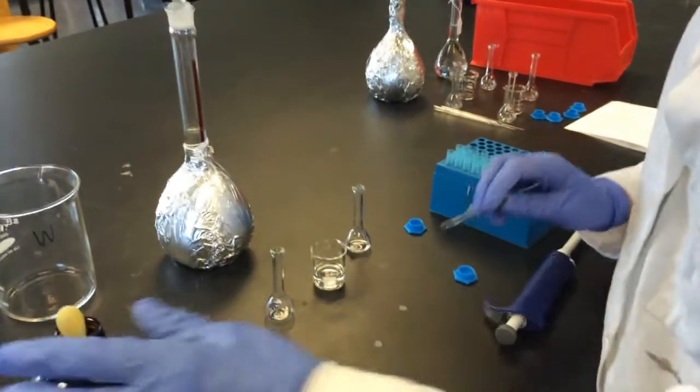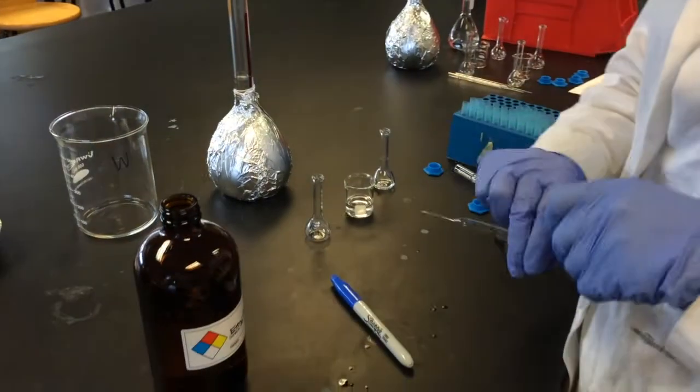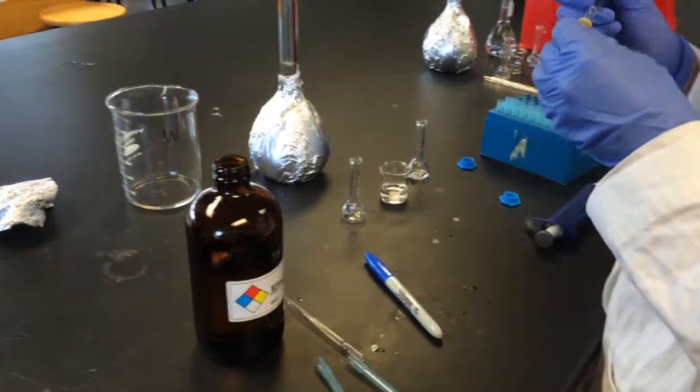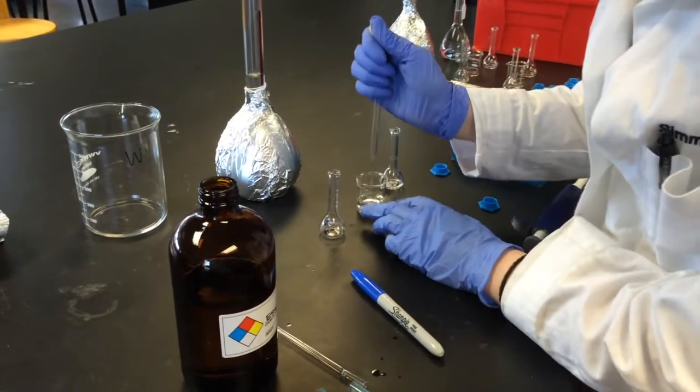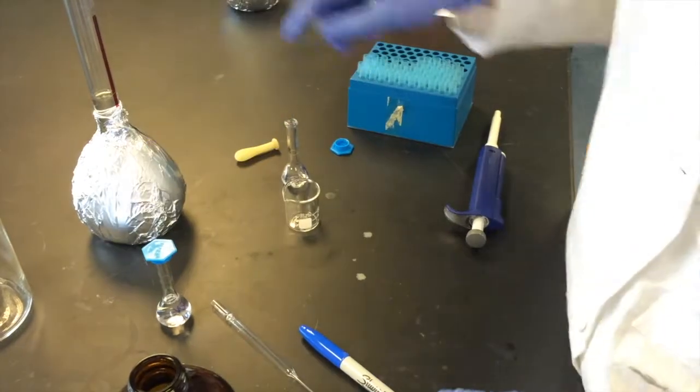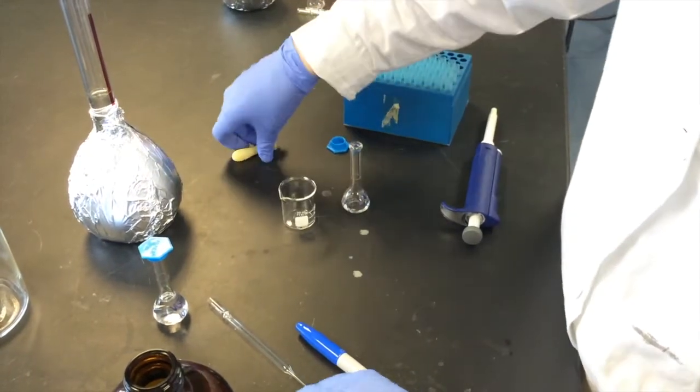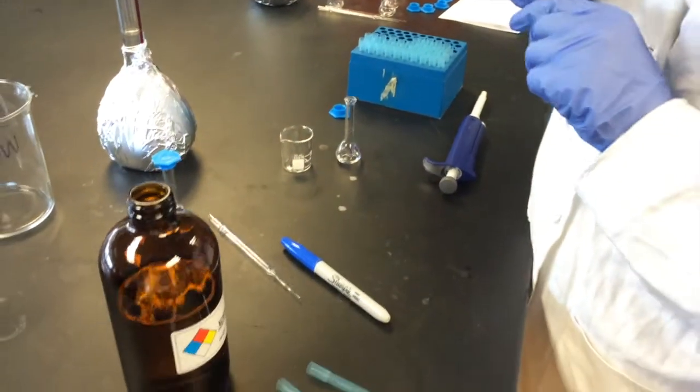And then I'm gonna pipette with this clean pipette my first dilution back into the volumetric. And now with this dilution, I'm gonna once again fill it up to the line with ethyl acetate.